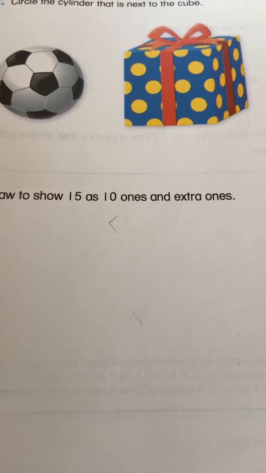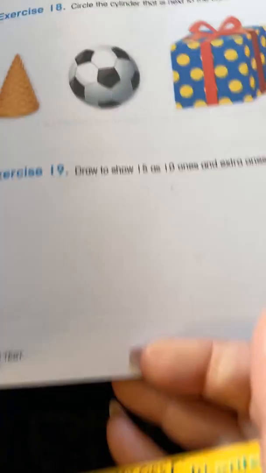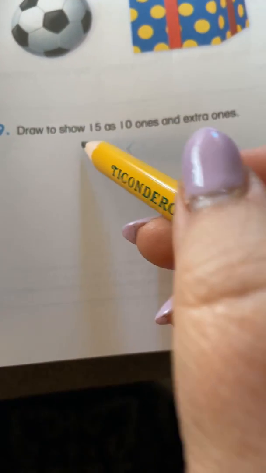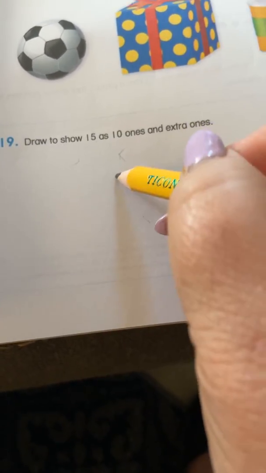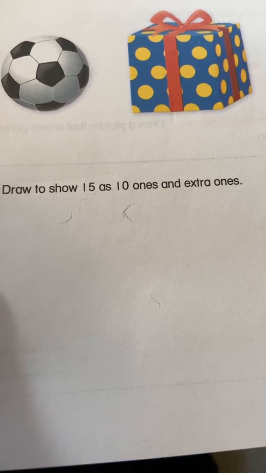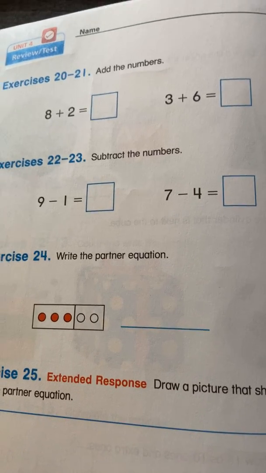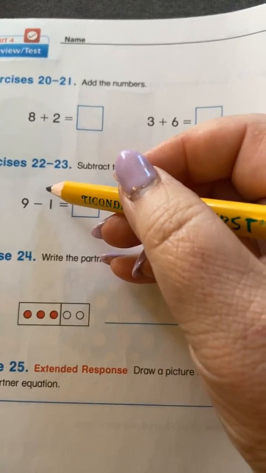Down here, draw to show 15 as 10 ones and extra ones. This is really a tricky problem. I would just have them draw 10 circles in a row, and then how many extra circles do we need? Draw a row of the extra circles to show me 15 in all. So they really need to count and have them go back and recount that one. Great job. And we might need 3 days on this if this is getting too long. But if they can, we'll go ahead to the next page.